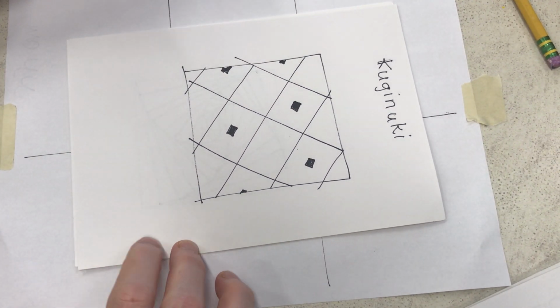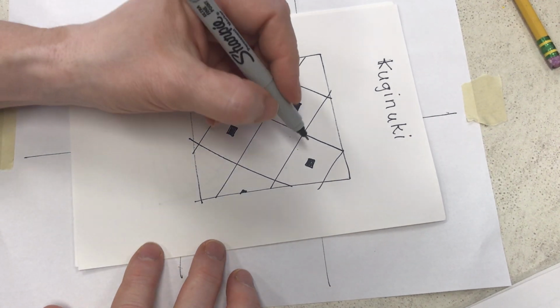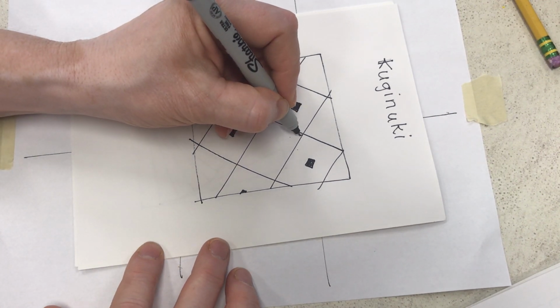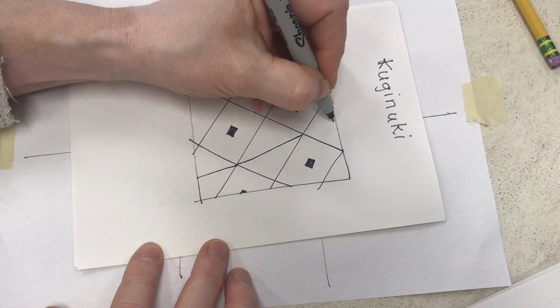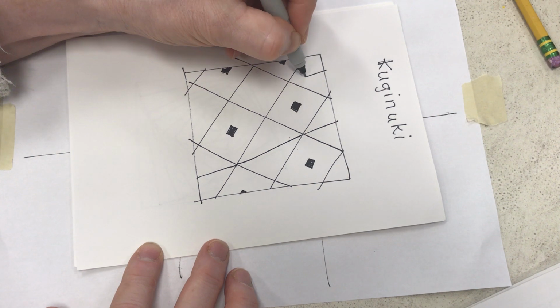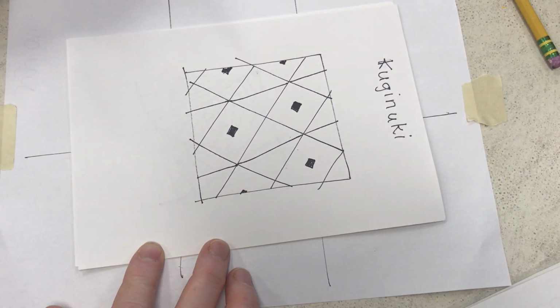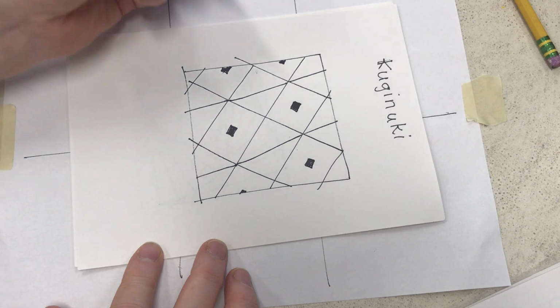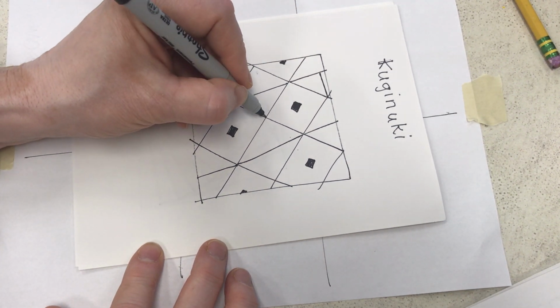Okay. Now in the boxes that you don't have squares in, you're going to make a line and half them. Like this. Then you're going to go from this corner and half again.